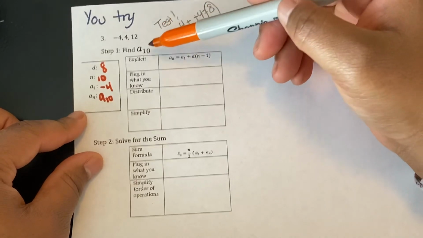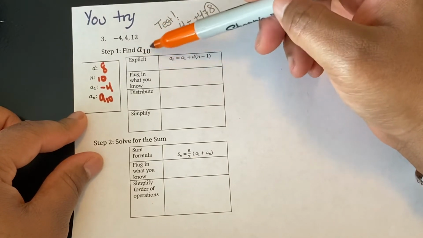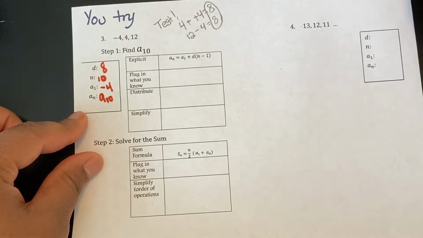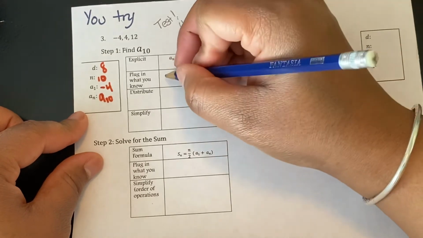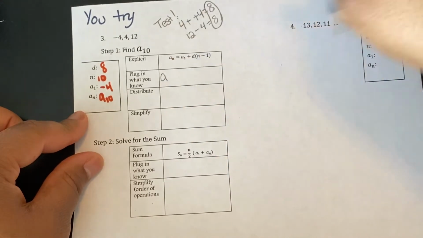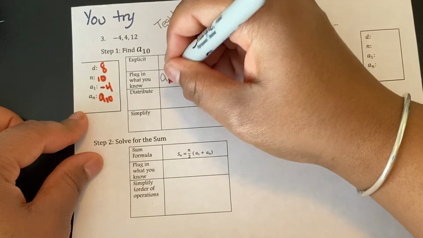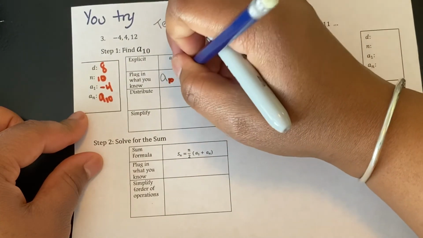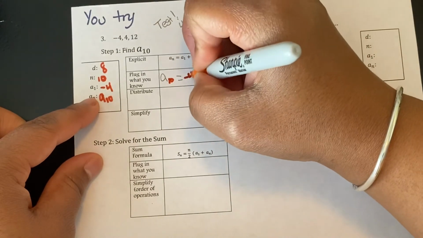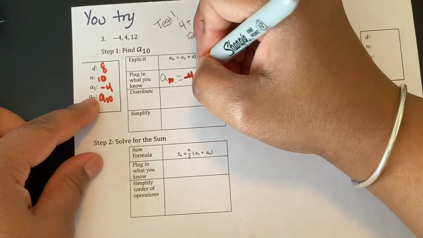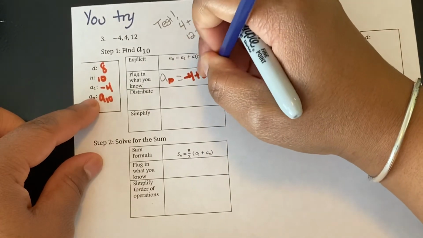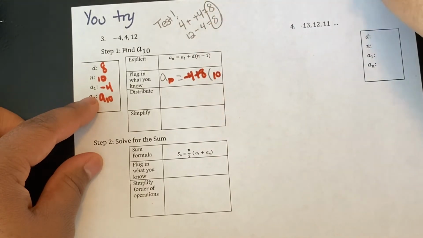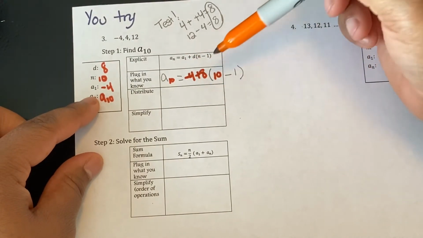So in order to find the sum of the first 10 terms of the sequence, we have to first find the 10th term. So let's plug in what we know into our explicit formula. So a sub 10 equals a sub 1, which is negative 4, plus d, which is 8, the common difference, times n, which is 10, minus 1. Okay, all I did was plug in what I know.